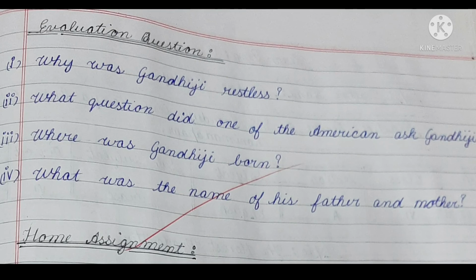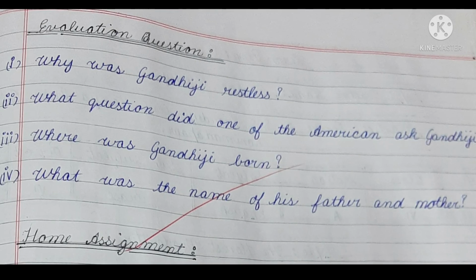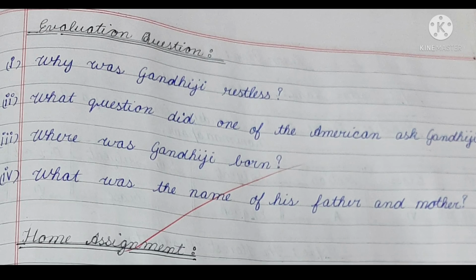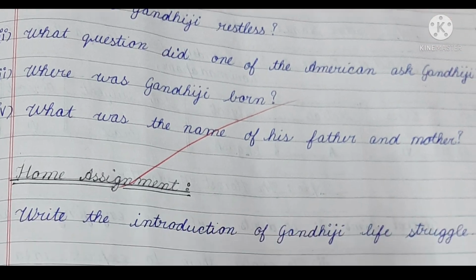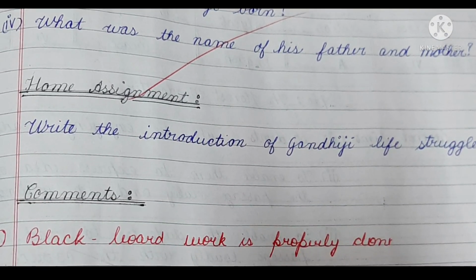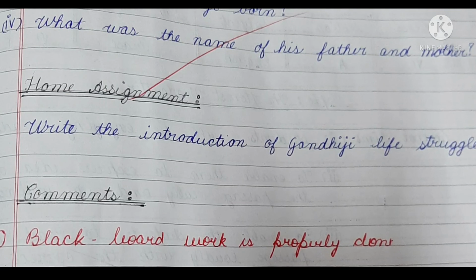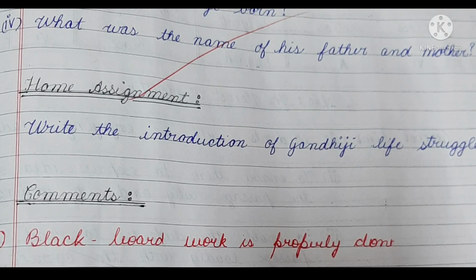What question did one of the Americans ask Gandhiji? Where was Gandhiji born? And fourth one will be, what was the name of his father and mother? The next element is that of home assignment or homework. So here it is given, write the introduction of Gandhiji's life struggle.